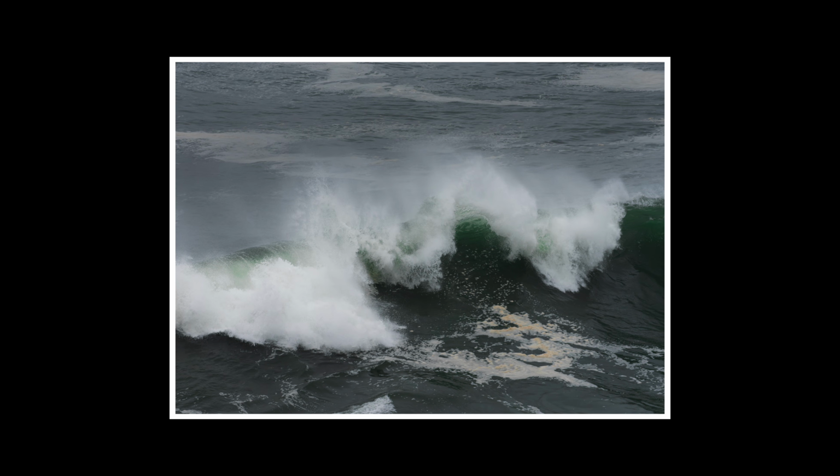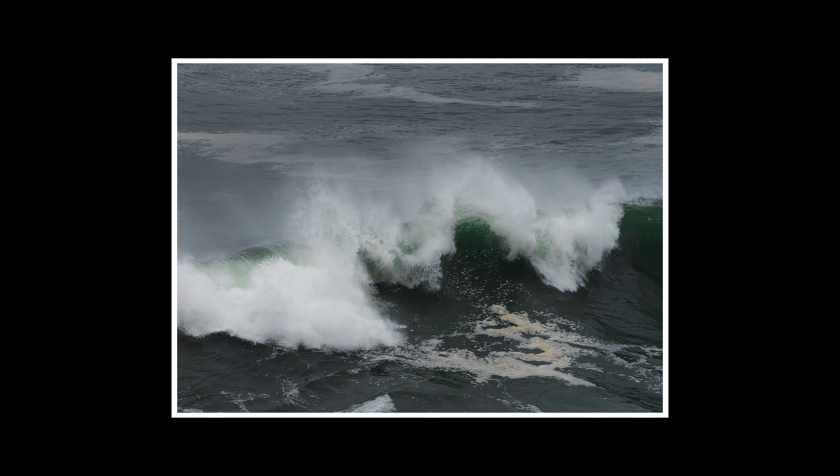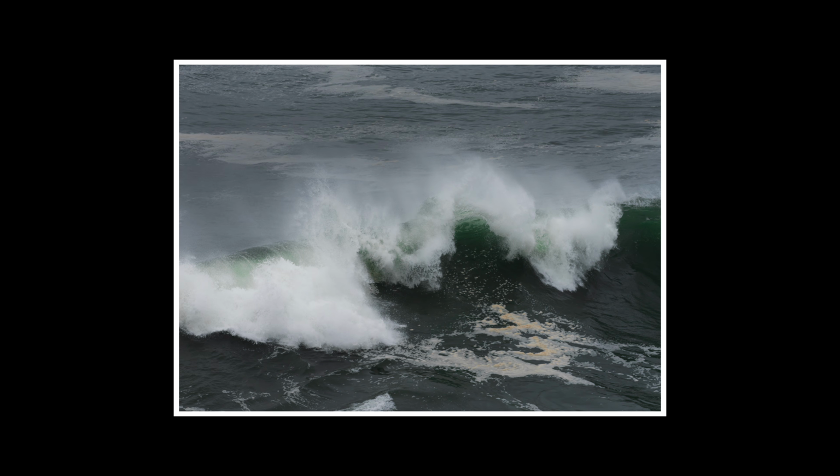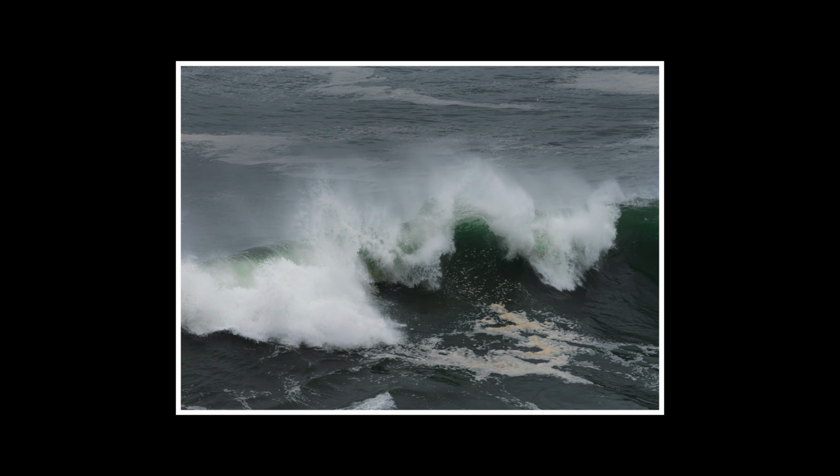Like I mentioned before, I try to create images that mean something and have a story. So I'd love to hear your interpretation of your favorite wave photo down in the comments.